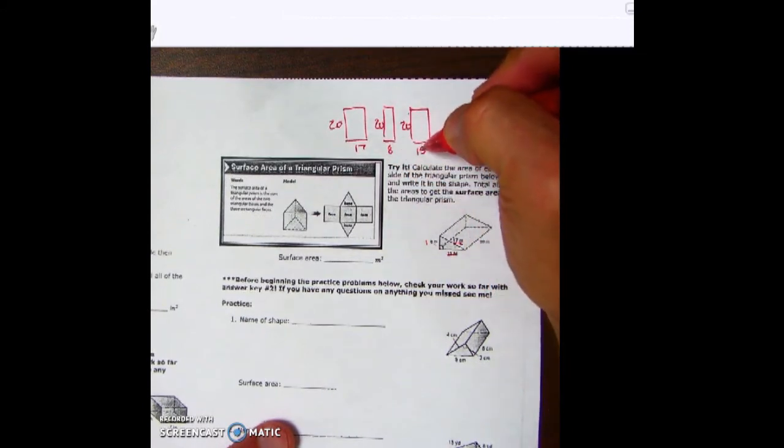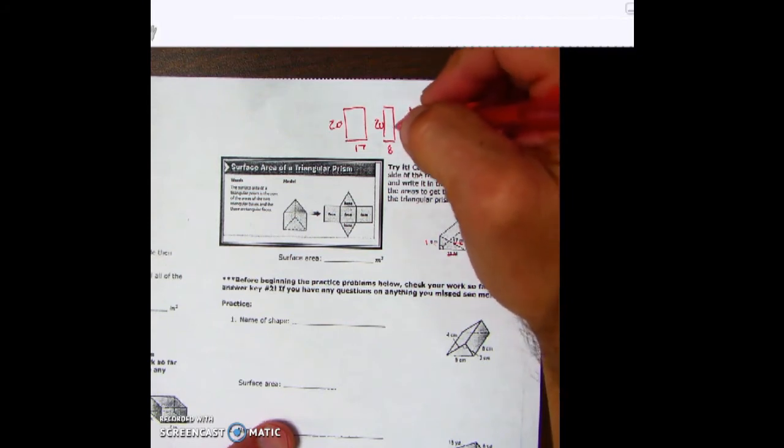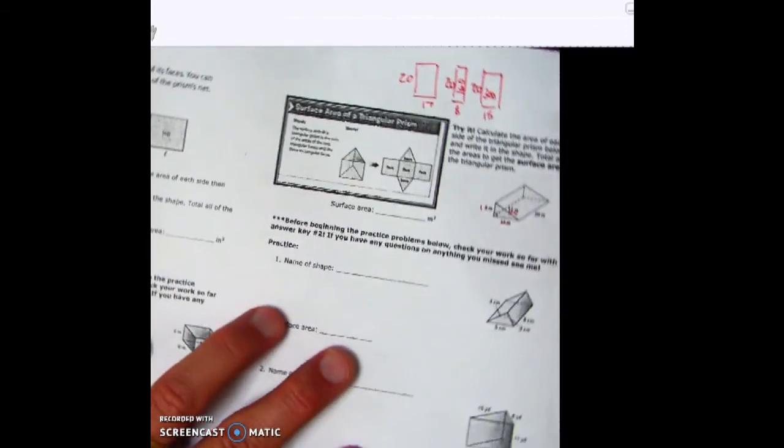20 times 15 is 300. Okay, that's like 15 times 2 with a 0. 8 times 20 is 8 times 2 with a 0, so 160.